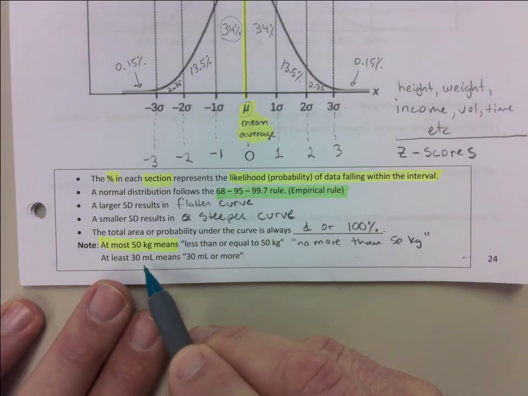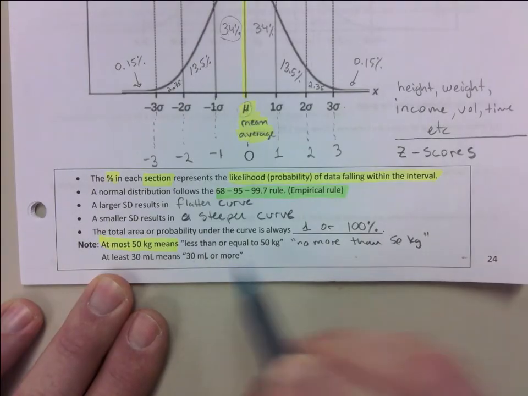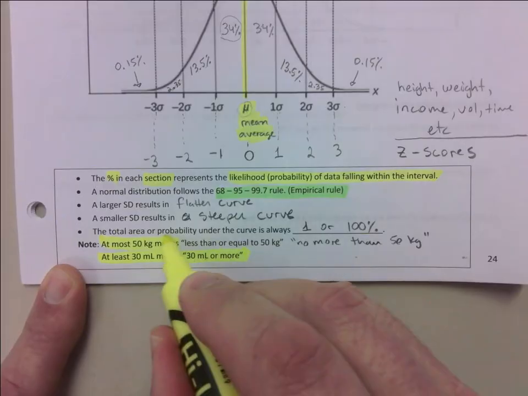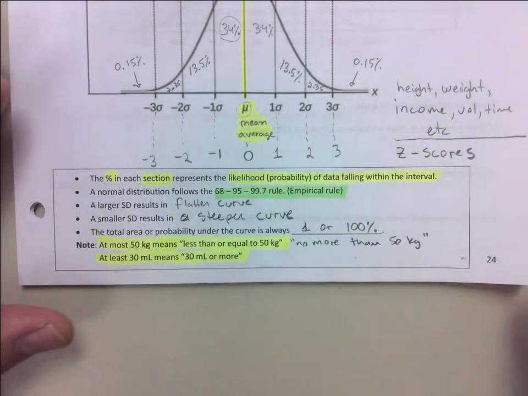At least 30 milliliters means 30 milliliters or more. So I will highlight this part and I will highlight that part so you are familiar with that terminology. It's like an inequality terminology. All right. Let's apply this.